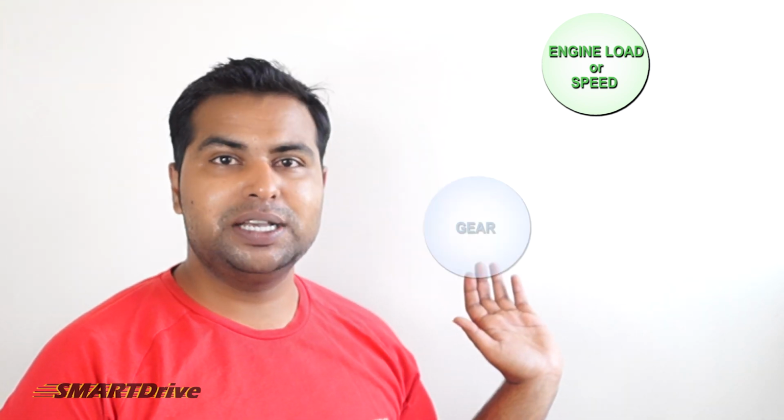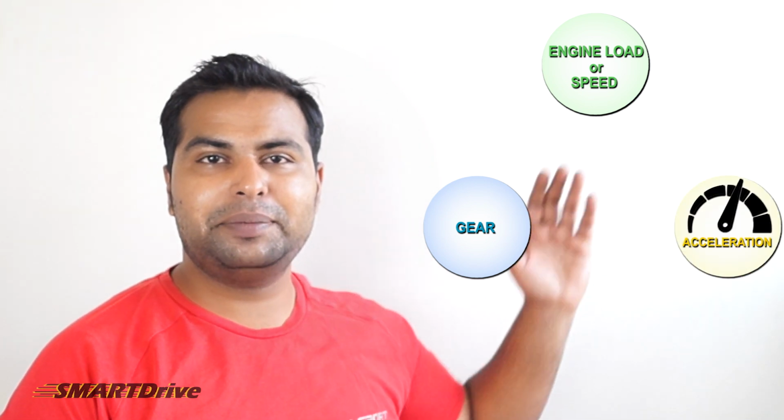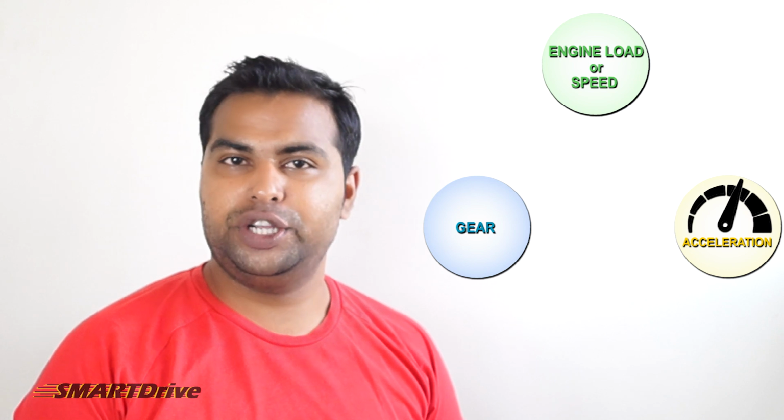The second parameter we need to discuss is the gear. So gear is nothing but the transmission in which your car is comfortable to drive. And the third and most important parameter is the acceleration. So these three parameters are interconnected to each other.